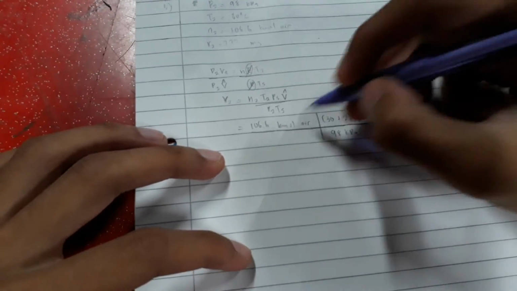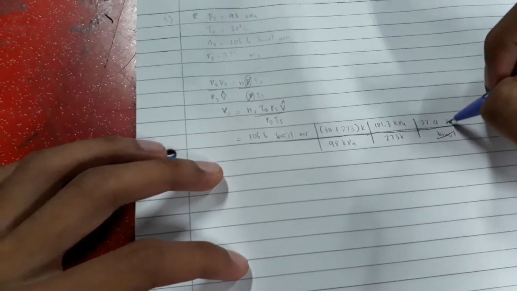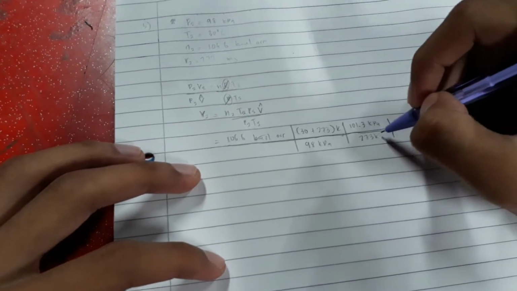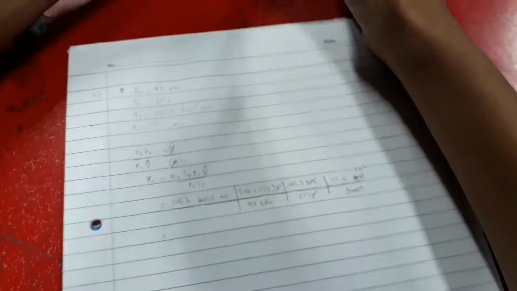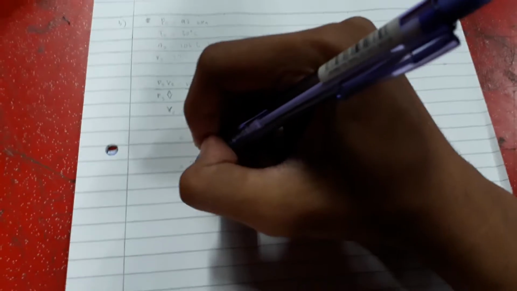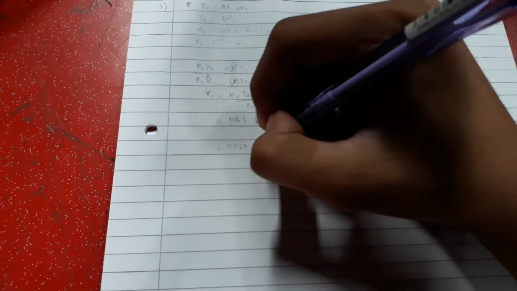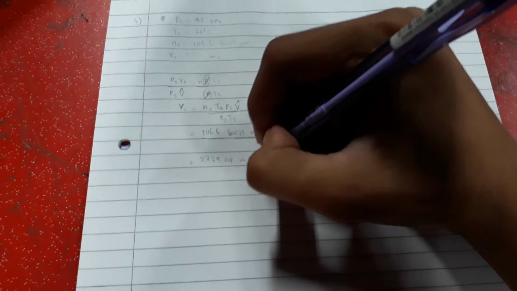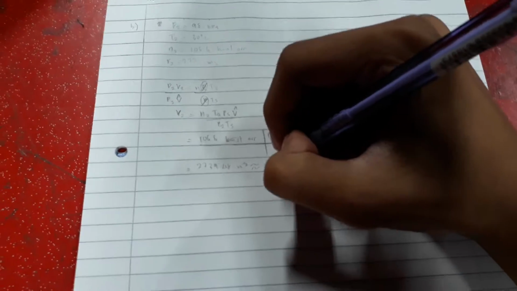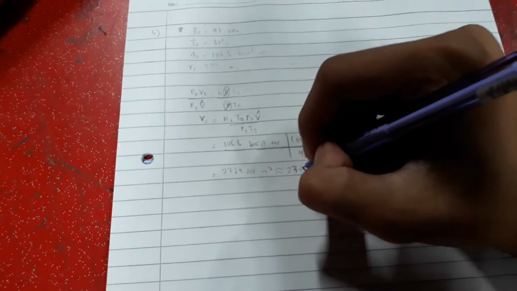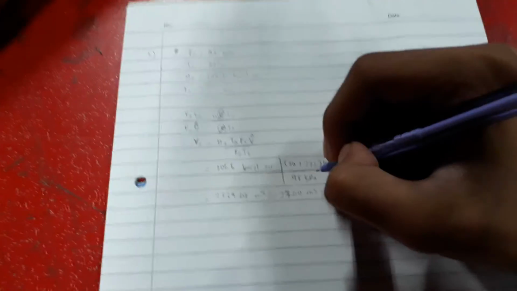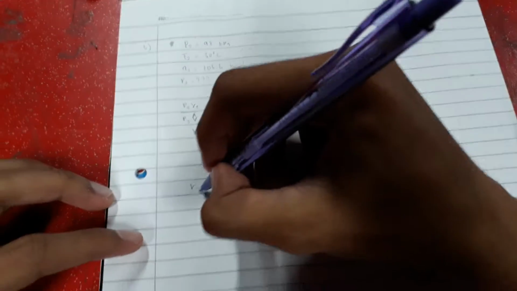So we can cancel this unit. Okay, this one can cancel. So calculate this. The answer is 2739.48 meter cube, which is approximately 2742 meter cube. So this is the volume for the air.